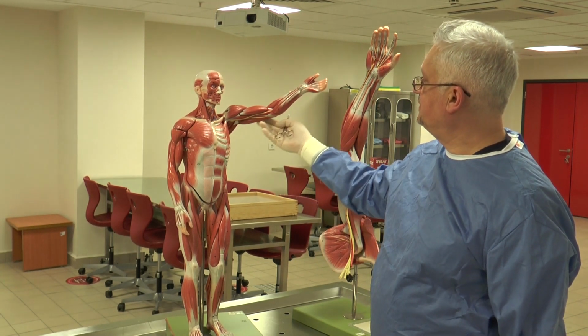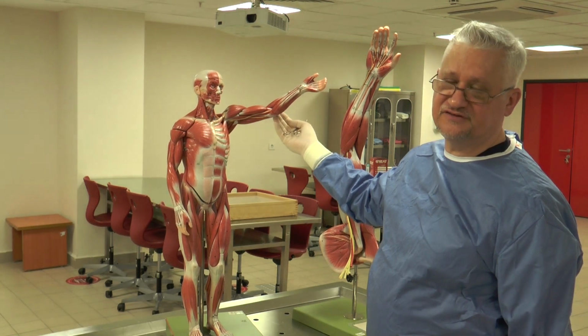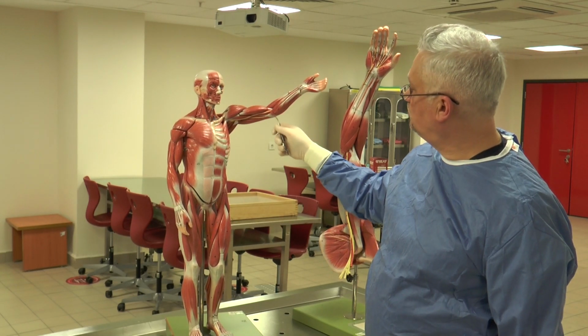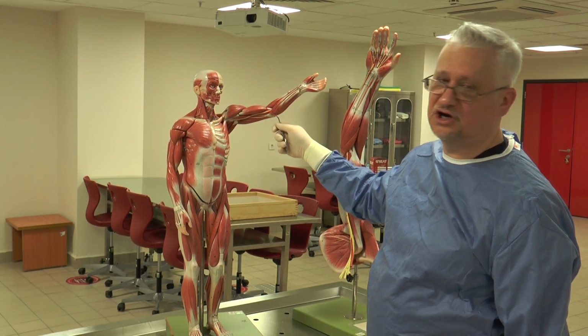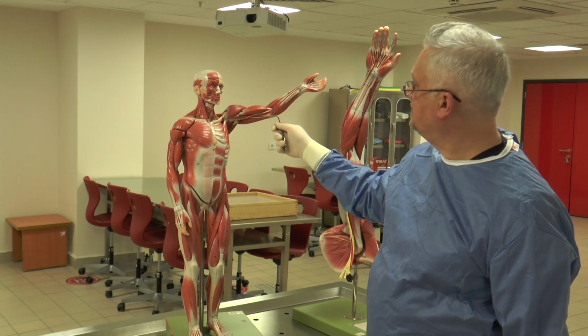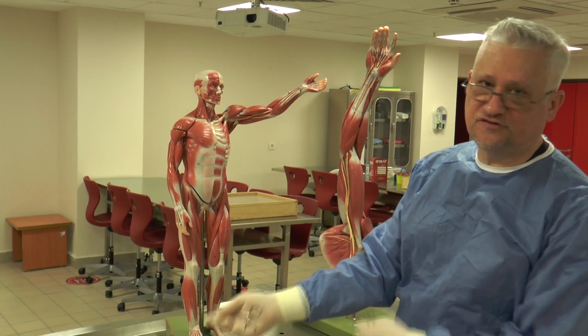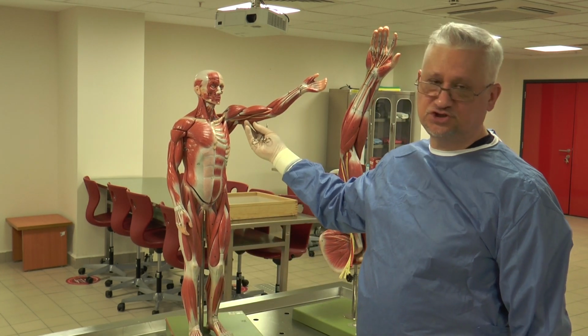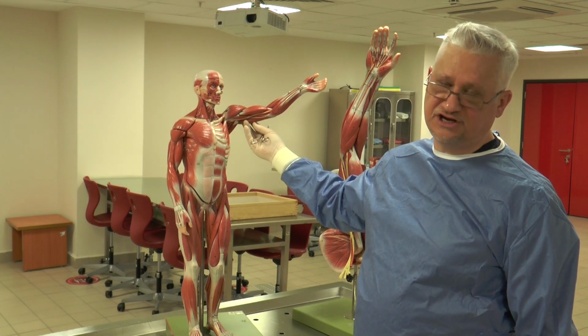All right, and they all come together. They form a tendon, and they attach to the olecranon process of the ulna, and hence extension of the forearm. And the innervation of these muscles would be the radial nerve.